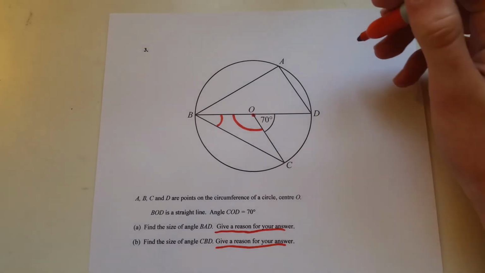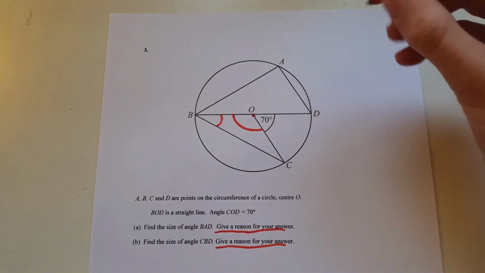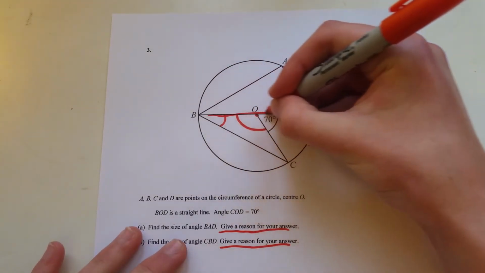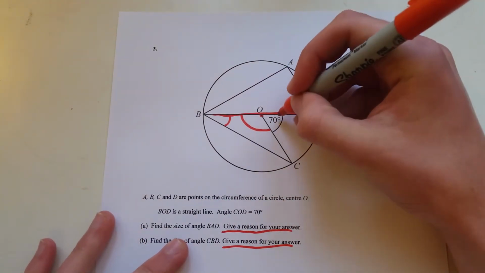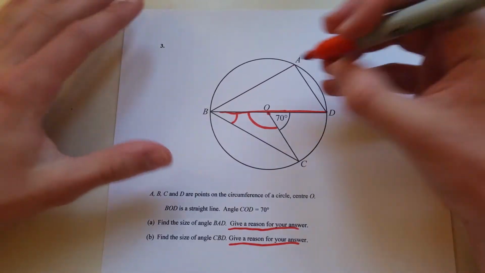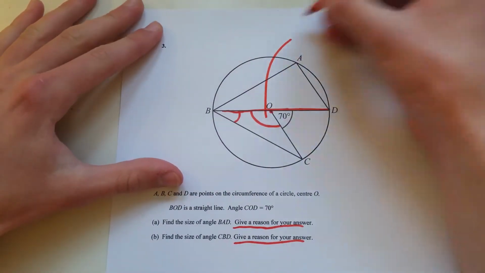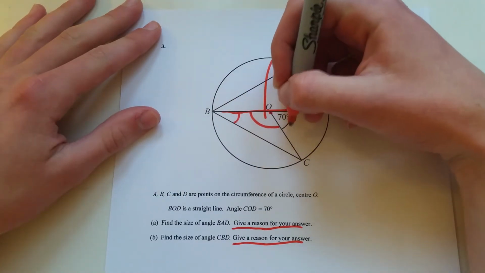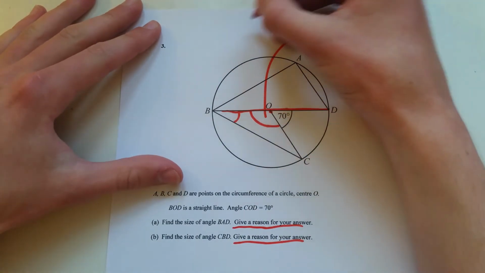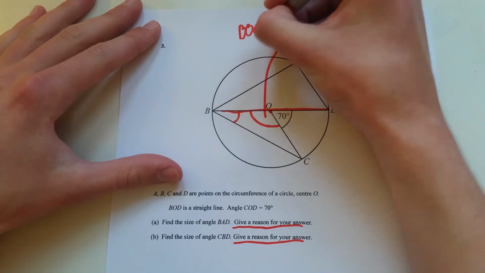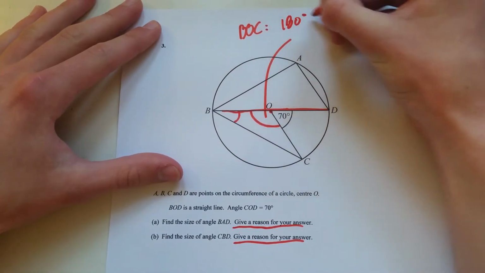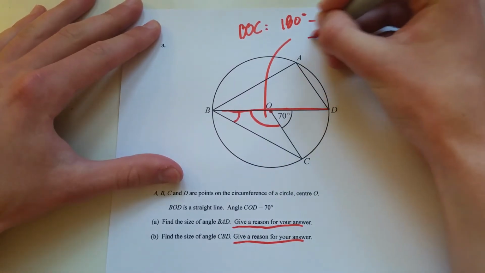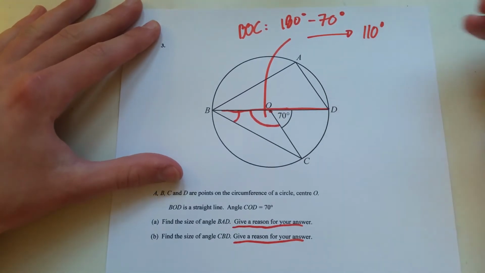Right, so the first thing you'll notice, as with question 2, is that there is a straight line here. And that they give you one of the angles on the straight line, which is 70 degrees. And so from that, you can easily work out that this angle, BOC, is 180 degrees minus 70 degrees, which is equal to 110 degrees.